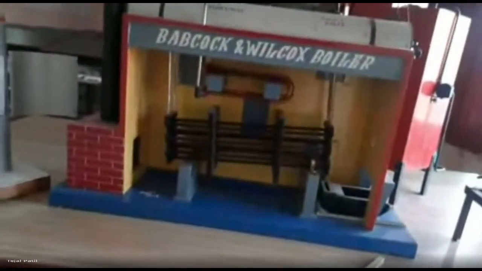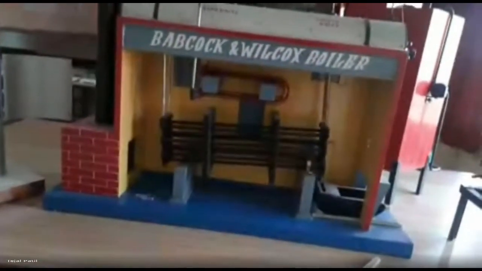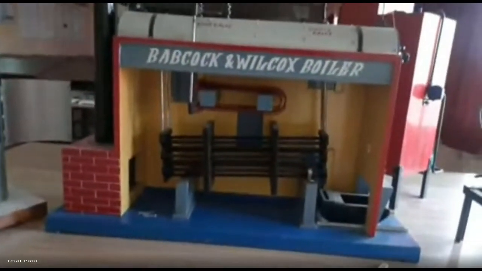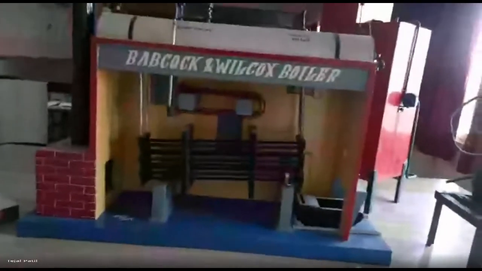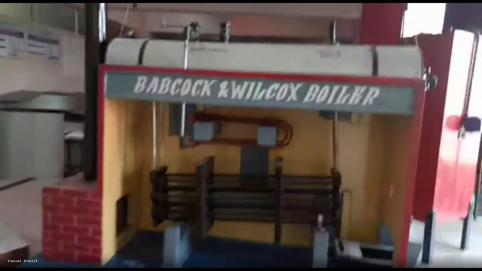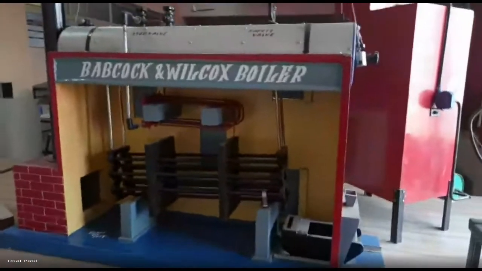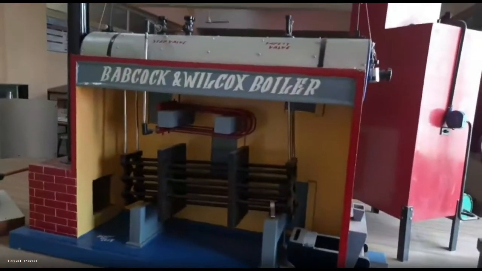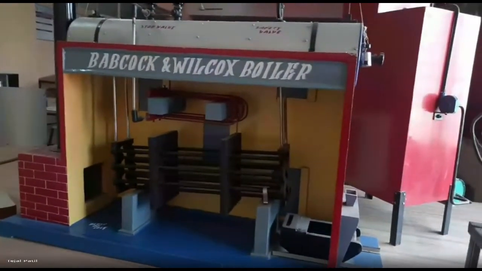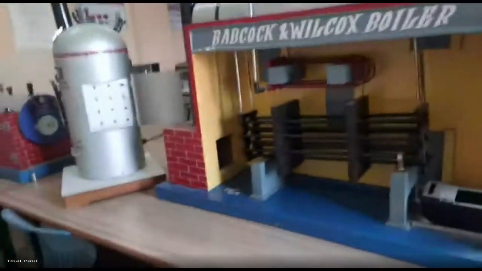Now next one is the boiler accessories. Boiler accessories means the additional devices you can use in the boiler so that you can increase the efficiency of the boiler. That is what is meant by boiler accessories. There are six different boiler accessories. First one is economizer, then preheater, then superheater, feed pump, steam separator, and the steam trap. So let's talk about these by looking at this Loeffler boiler.